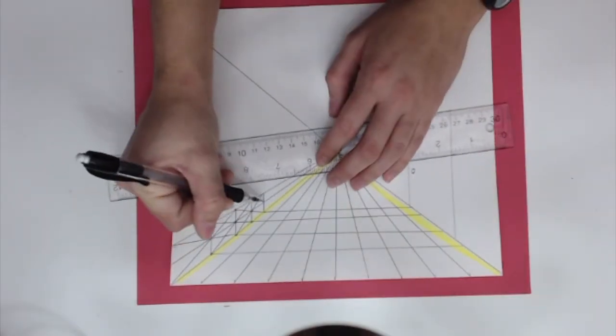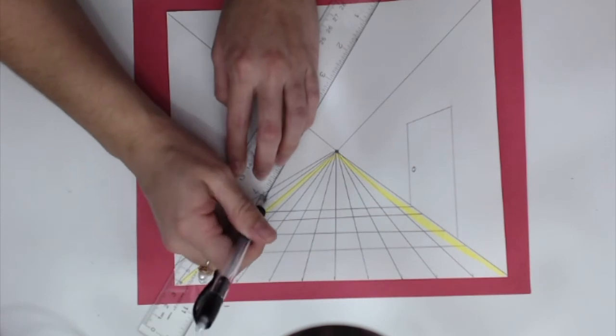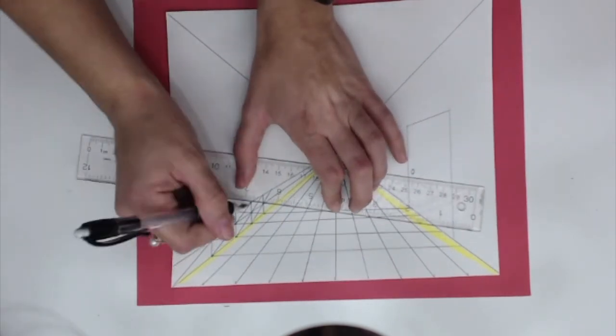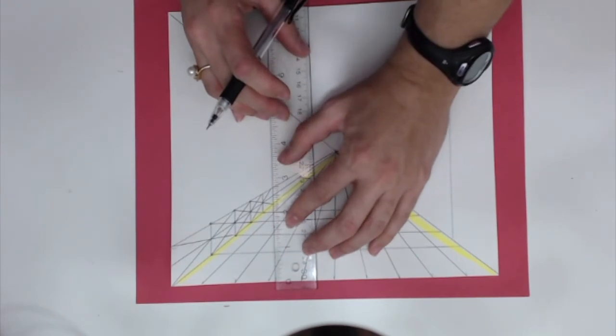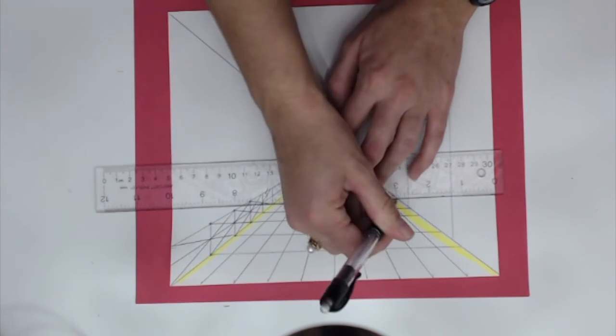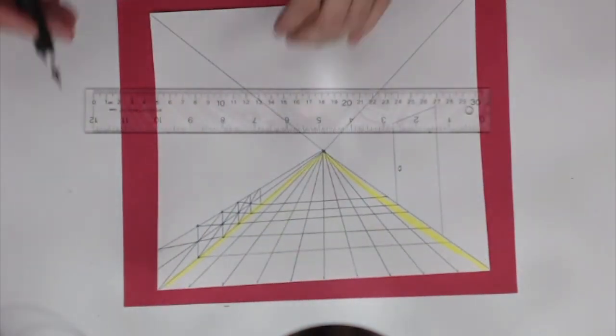So just keep on repeating this process, going through those intersections until you have your desired number of rows of tiles. If your hallway goes on forever and ever, you'll do this all the way to the vanishing point.